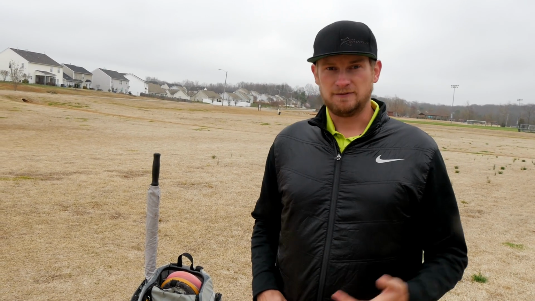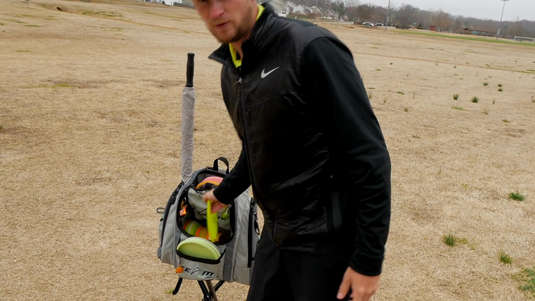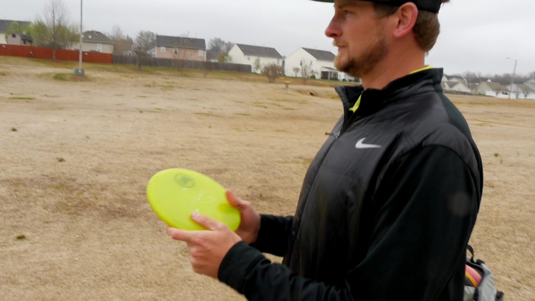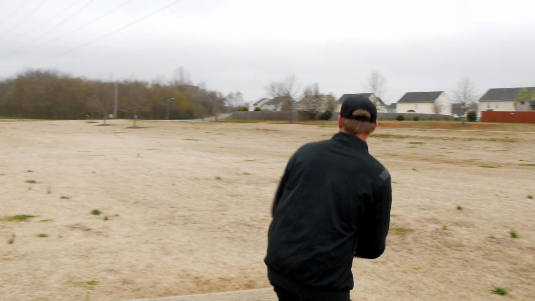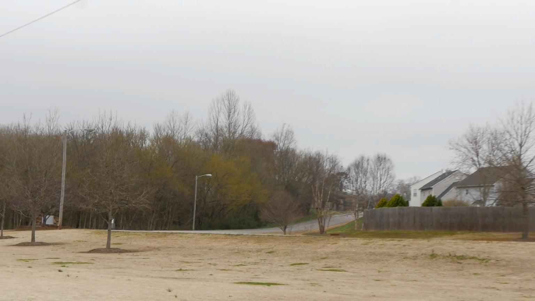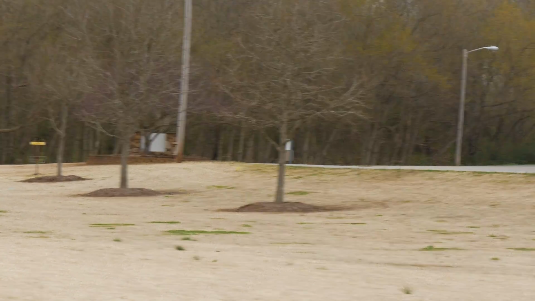Go out to a course. If you're not comfortable with forehands, try different forehands. Not just one type of forehand. There's not just a hyzer forehand. Take something understable. Try throwing an anhyzer with an understable disc with a forehand. That opens up something that you might not have had the opportunity to throw in the past.